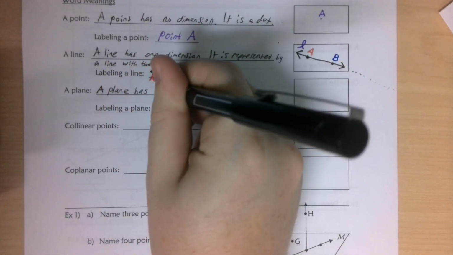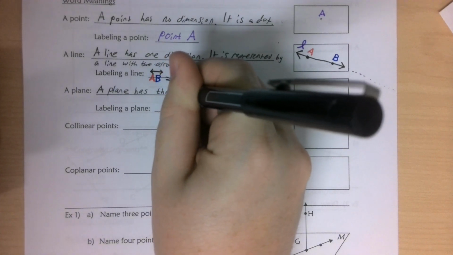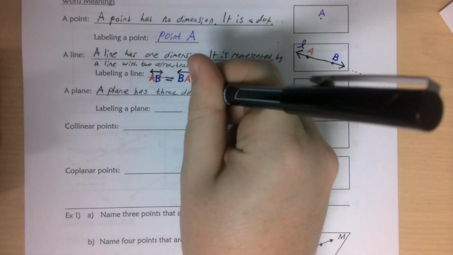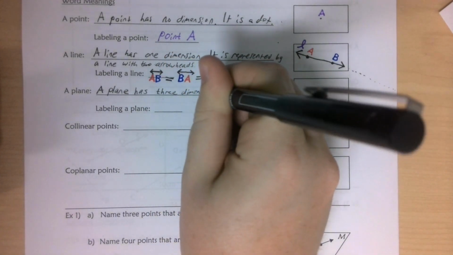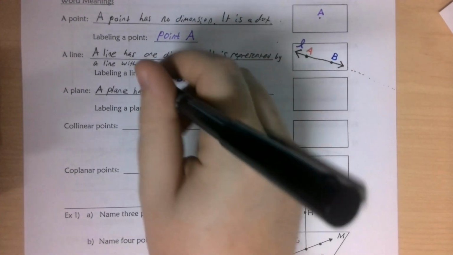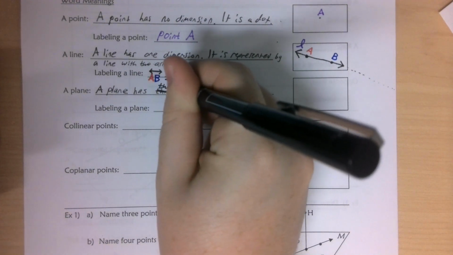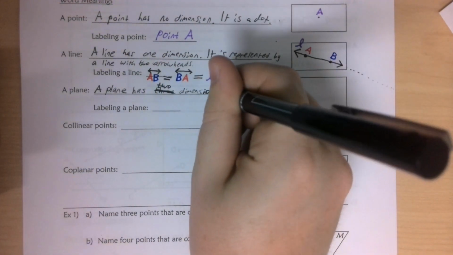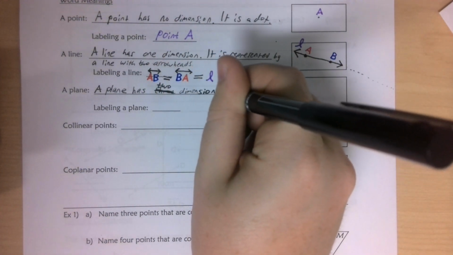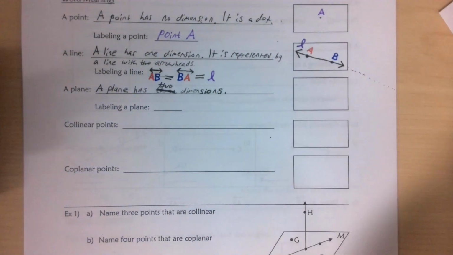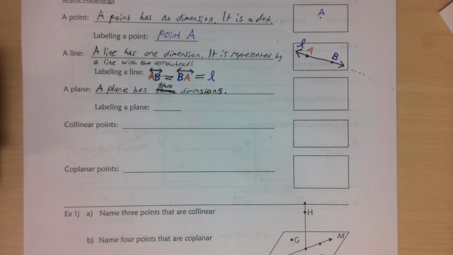So a plane has 3 dimensions. Whoops. Sorry, 2 dimensions. What am I saying? I just said 2 dimensions and that we would talk about something that has 3. Got a little distracted. There we go. A plane has 2 dimensions.